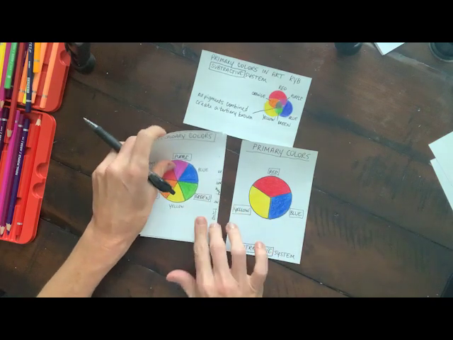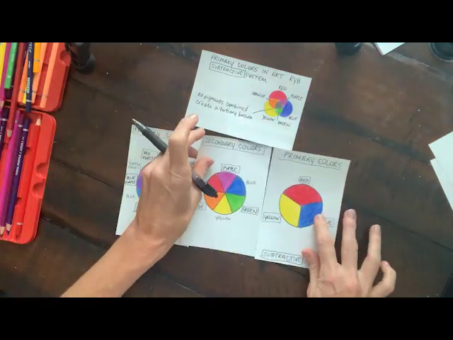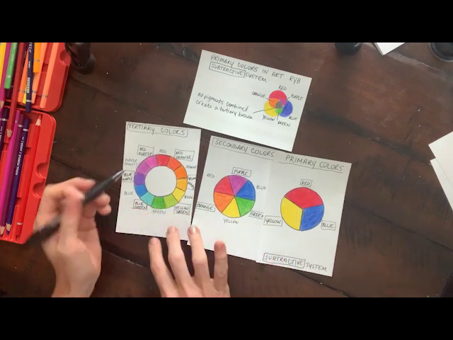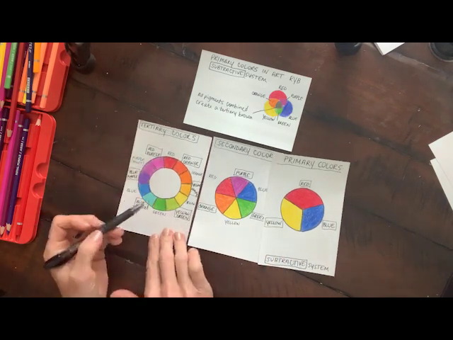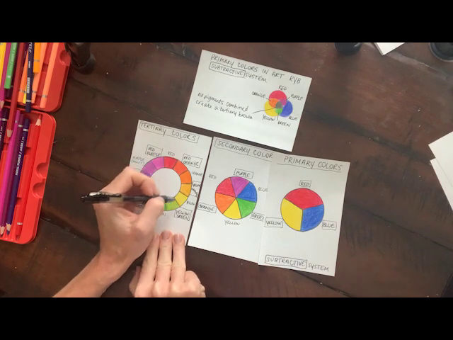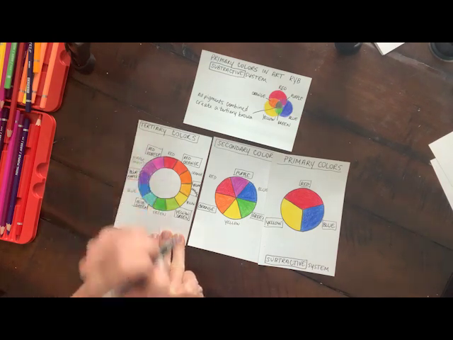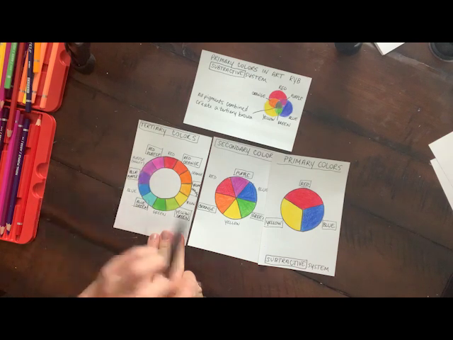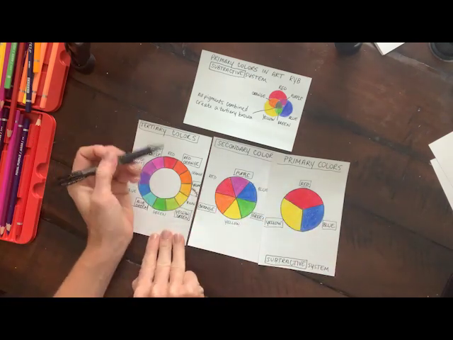From there, we get all the tertiary colors. And this is kind of a basic color wheel, but there are millions of combinations. And then you can mix various colors around to create every single color you can imagine.